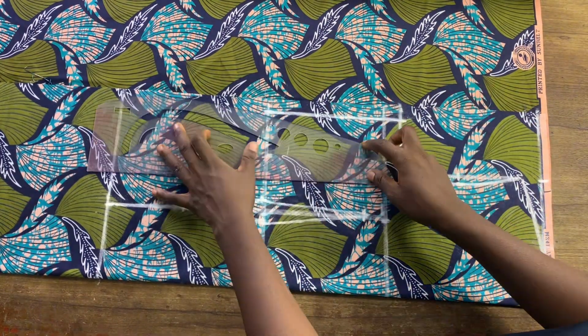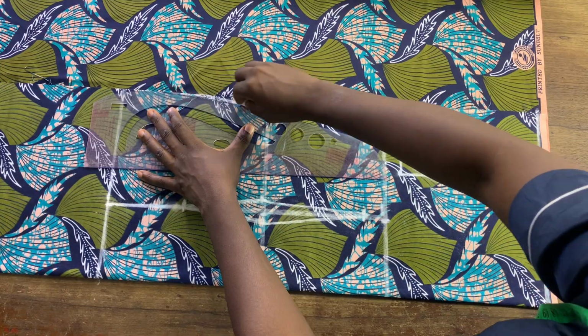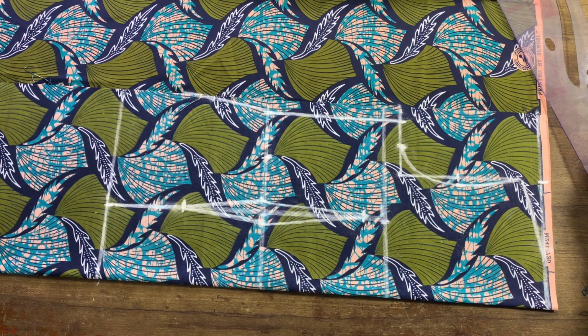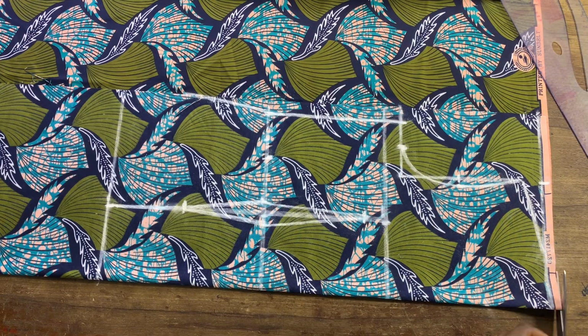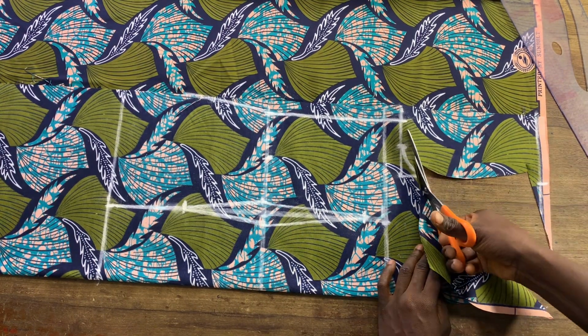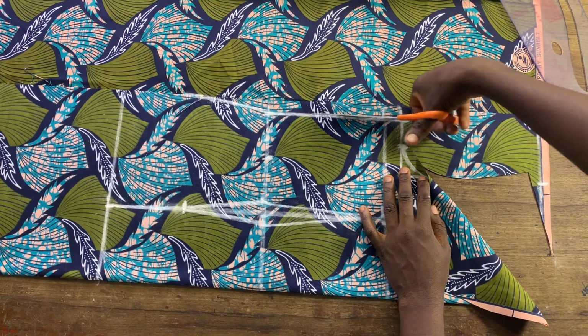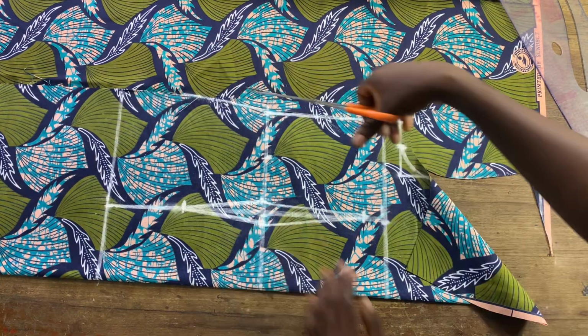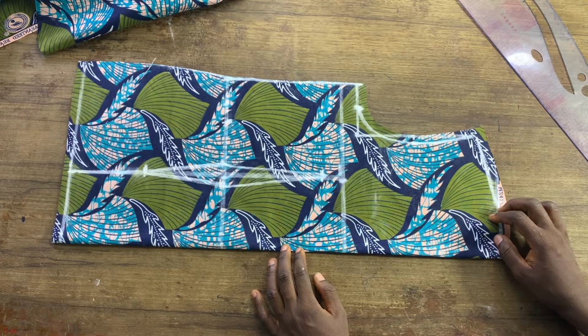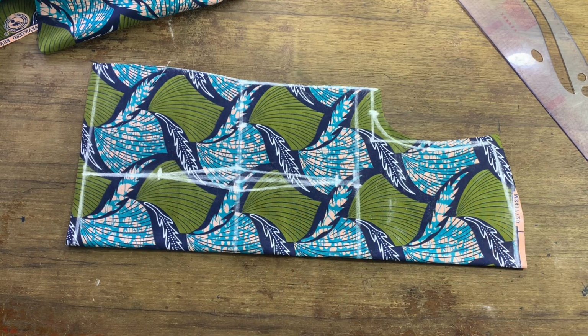I'll be connecting the bust to the waist to the hip point this way. Okay, and I'll be cutting the parts I don't want from the fabric before I focus on the asymmetric neckline and the waistline. I'll be adding a 0.5 inch joining allowance at the shoulder of the top, the armhole of the top, and at the hem of the top. Okay. After cutting it out, the next thing I'll be focusing on is the neckline.